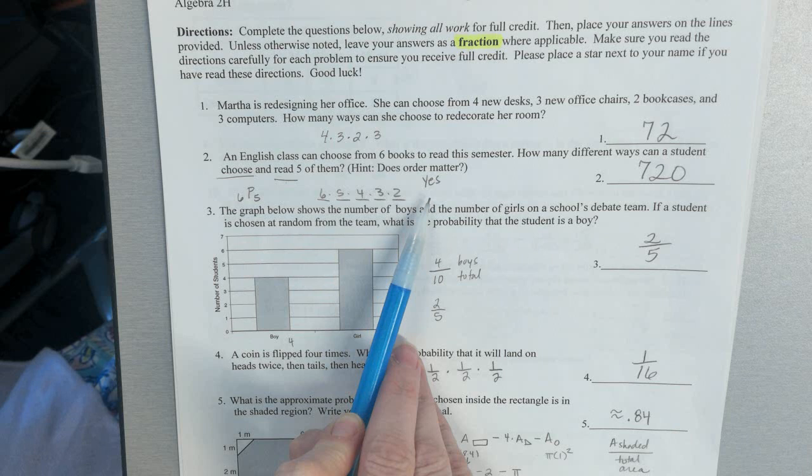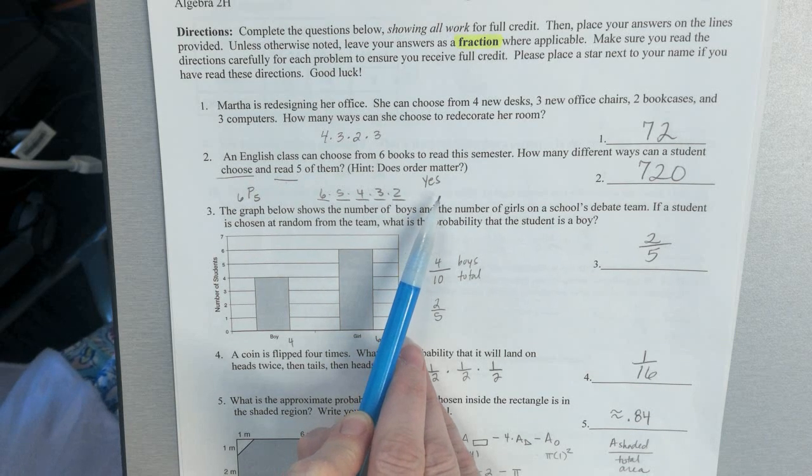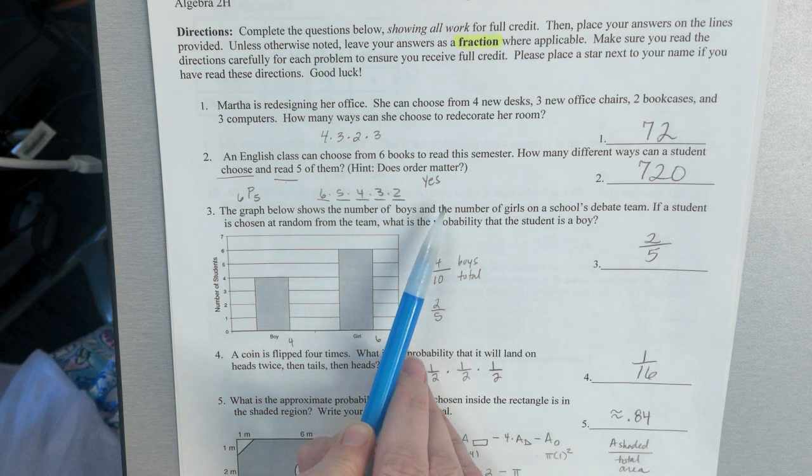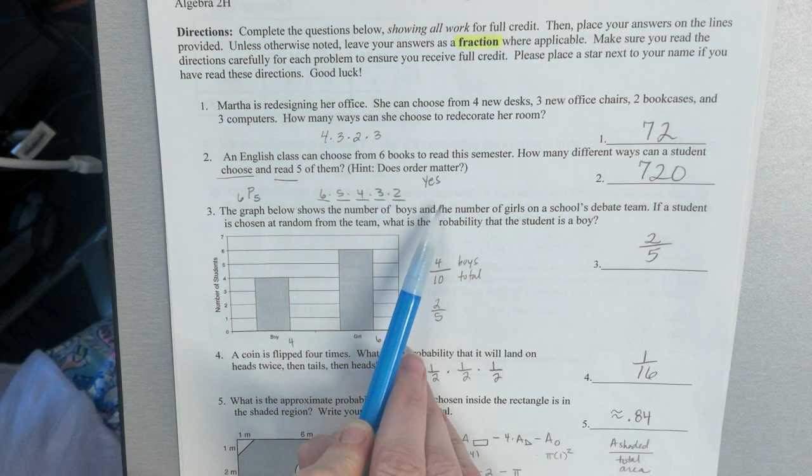Now, I'm going to give you an example of how it would be different. If they were saying, she's going to a library, how many different ways can she choose to check out 6 of 100 books, then the order wouldn't matter because you're checking them all out at the same time.